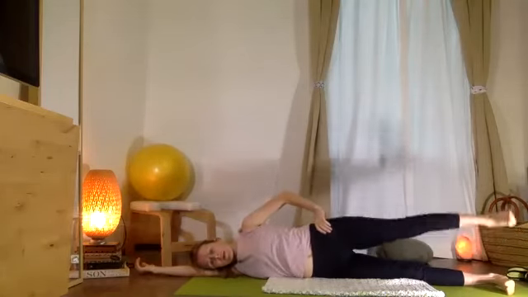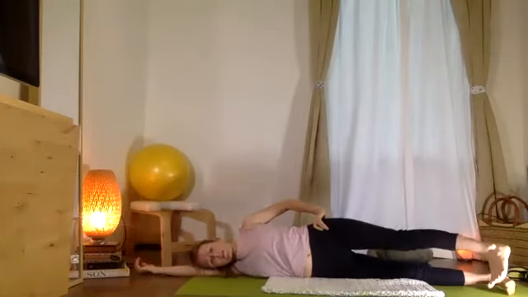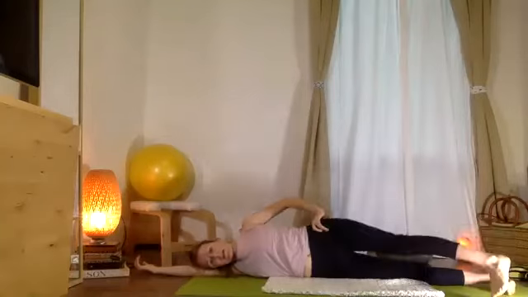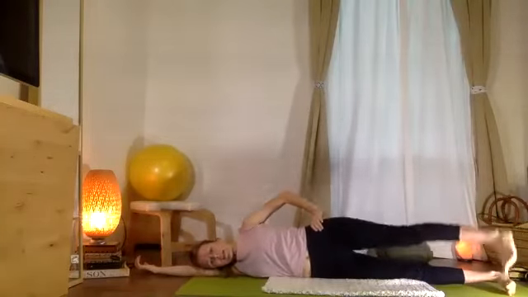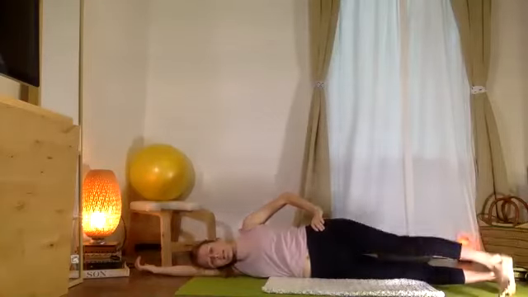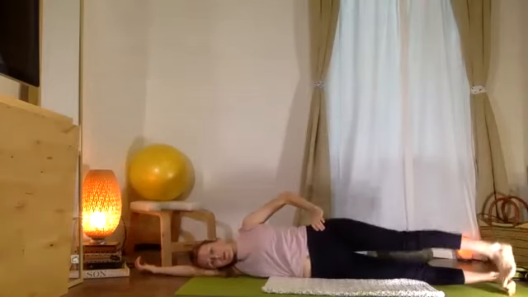Lift the top leg up. Make this a small little lift. Take the leg forward. Now turn your big toe down and exhale, just lift the leg. Let's go another 10 and 9 and 8 and 7, 6, 5, 4, 3.